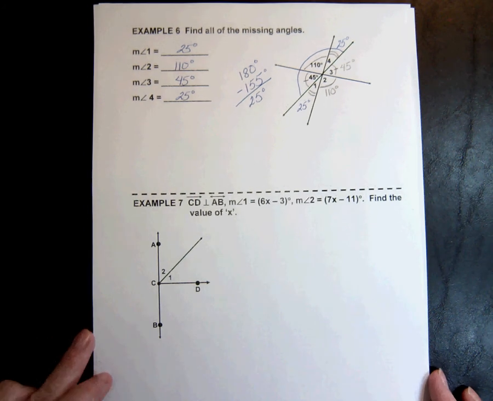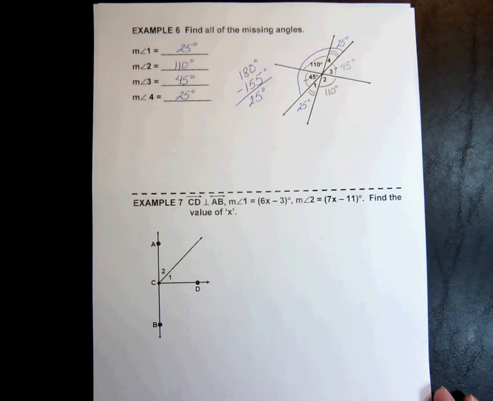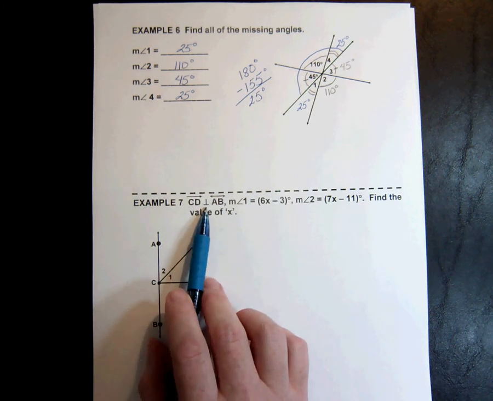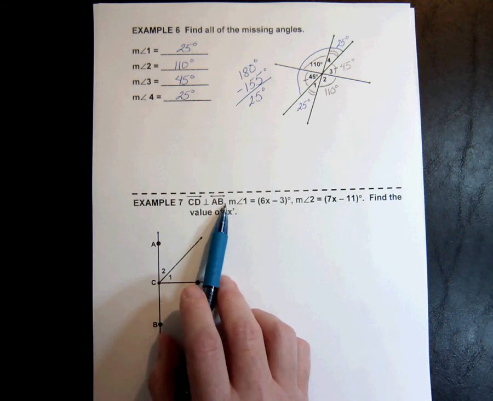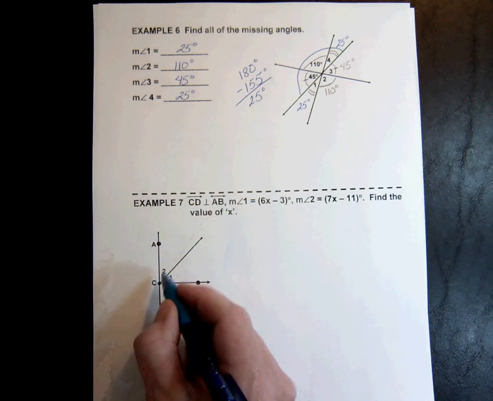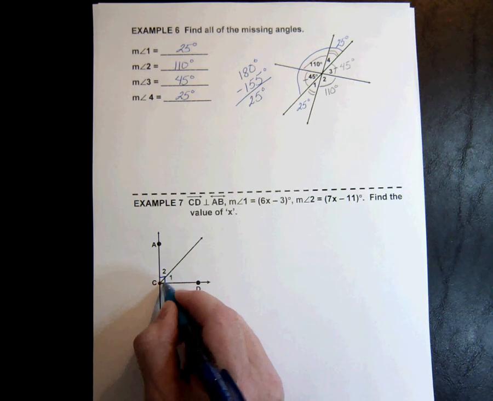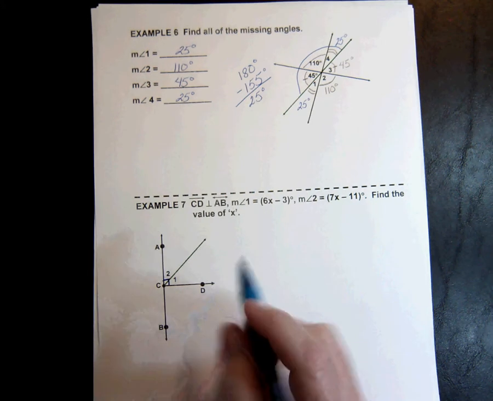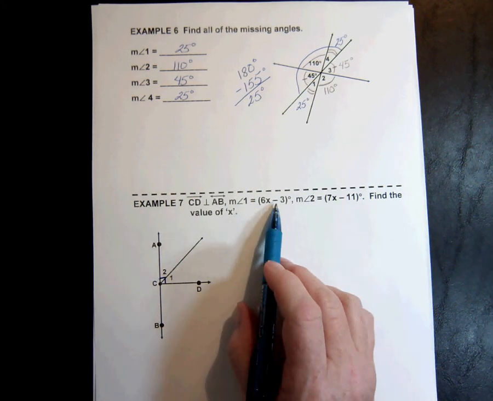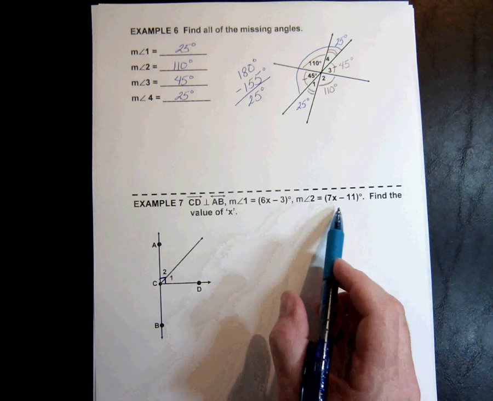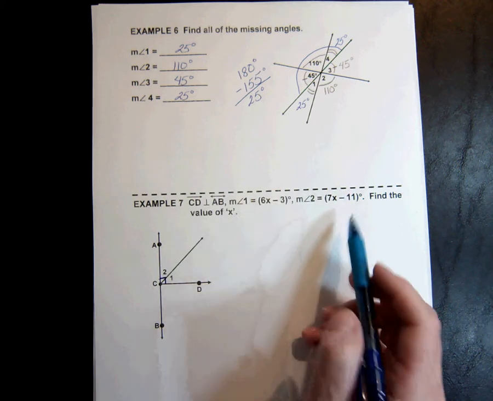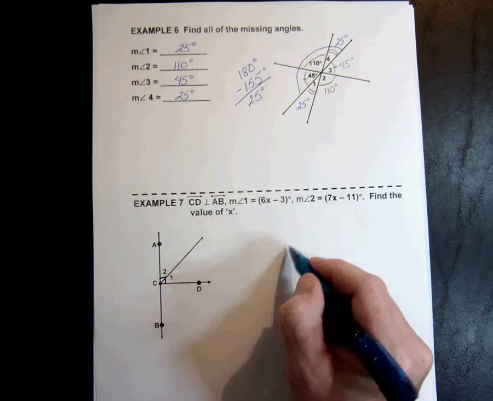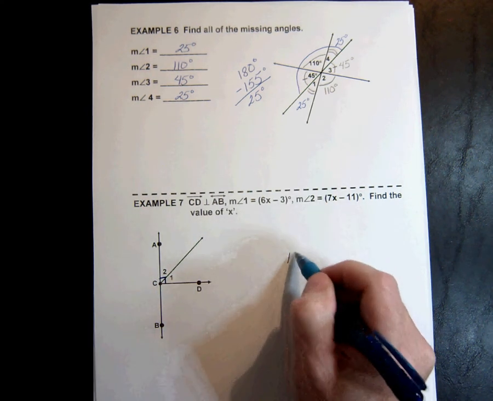Look at example 7. They're telling you that ray CD is perpendicular, that's what this symbol means, perpendicular to line AB. If they're perpendicular, we learned that makes a 90-degree angle. Show that by putting it into a box, so that we know now that the measure of angle 1, 6x minus 3, and the measure of angle 2, 7x minus 11, added together are going to give us a 90-degree angle.